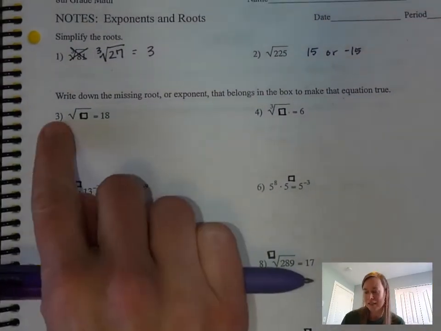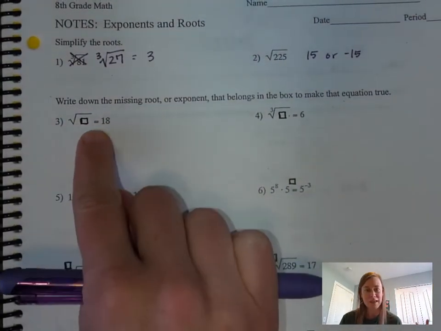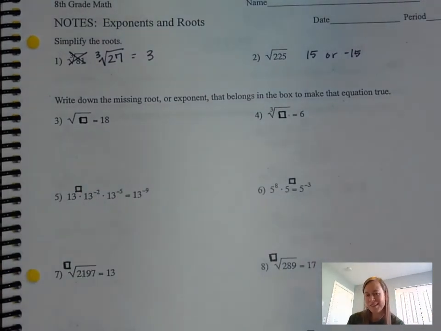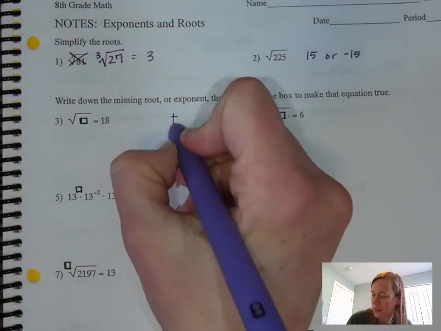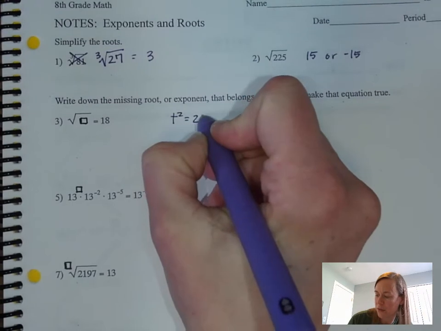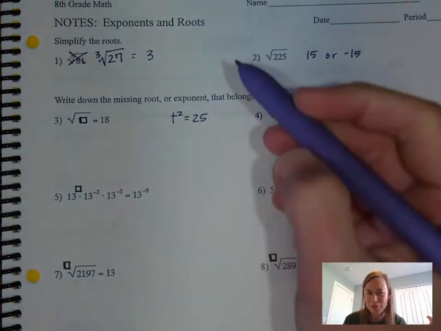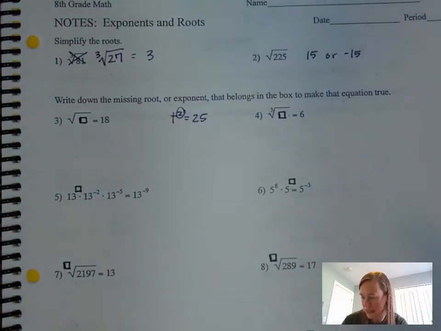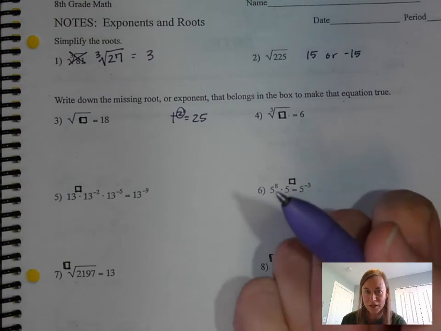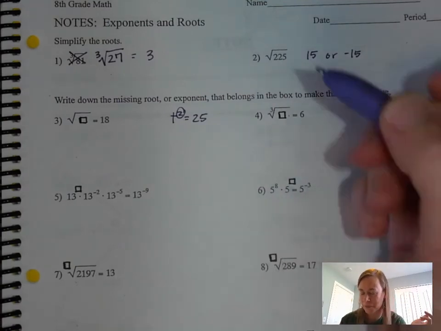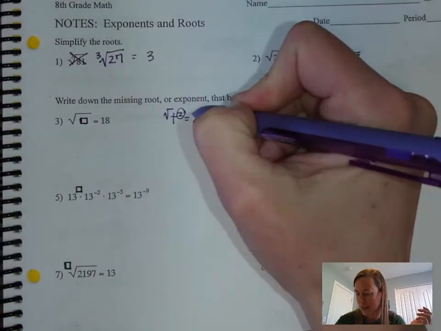Okay, so look at this guy. You have the square root of something equals 18. Now, do you remember back when we were doing things that look like this? T squared equals 25. How did we get rid of this exponent? We needed to get rid of that little tiny 2 to solve the equation. How did we do it? Do you remember? We took the square root of both sides.